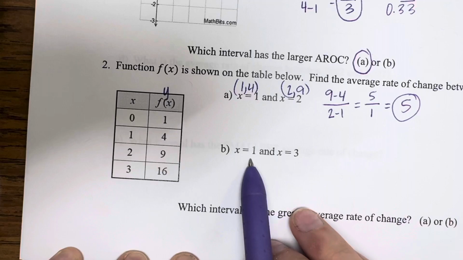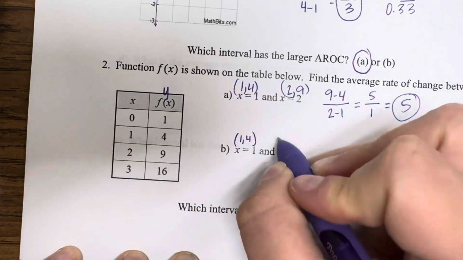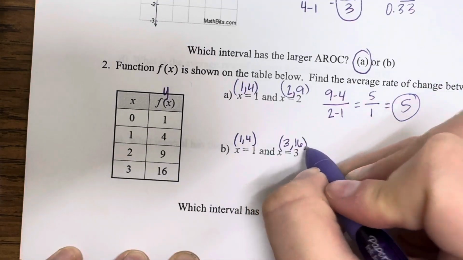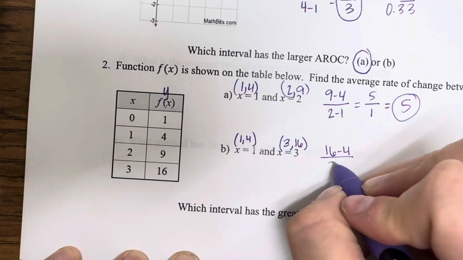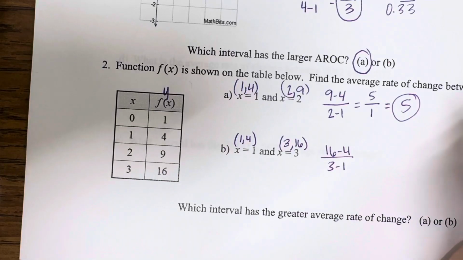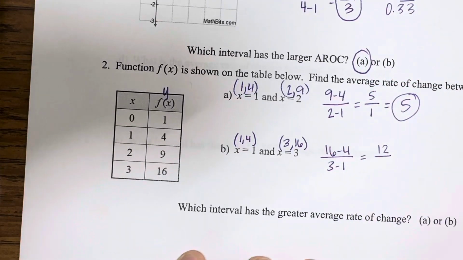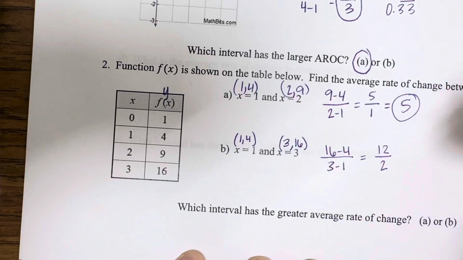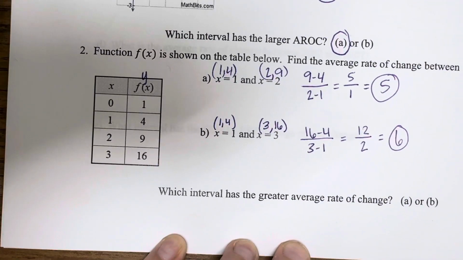Okay, B is interval 1 to 3, and we know 1 is (1, 4). And then when x is 3, we see that y is 16. So 16 minus 4 over 3 minus 1. 16 minus 4 is 12, and 3 minus 1 is 2. This can simplify. 12 divided by 2 is 6. So which interval has the greater rate of change? That would be interval B.